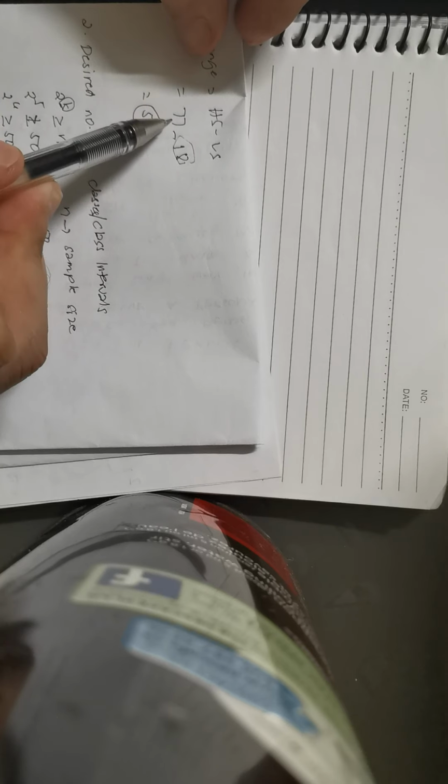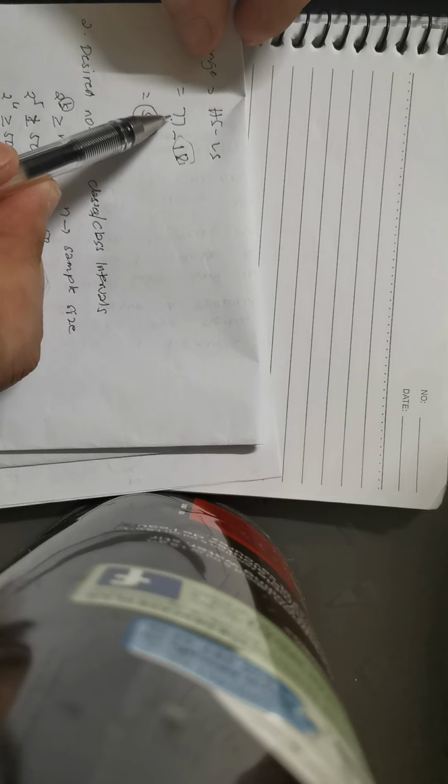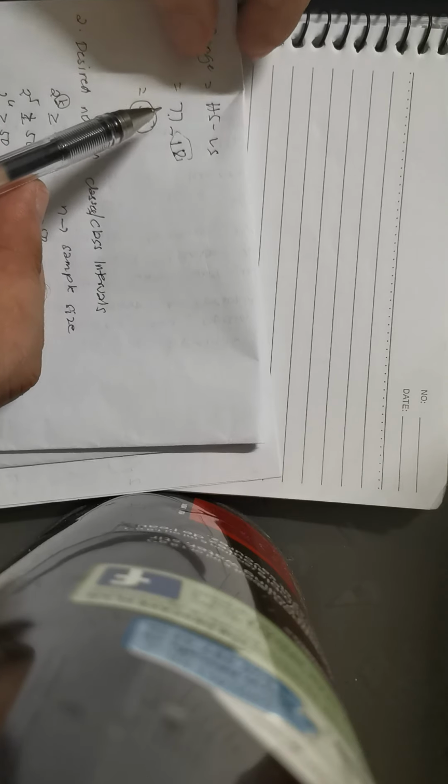Now, just to check, our lowest score is 18 and our highest score is 77. In other words, the youngest is 18, the oldest is 77 of the 50 randomly selected travelers of this travel agency.